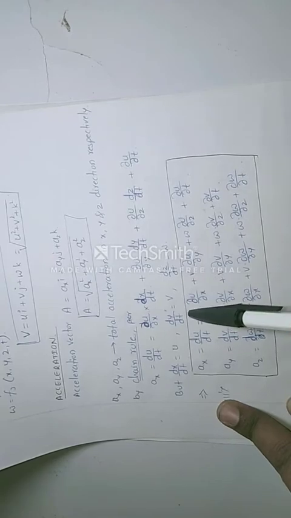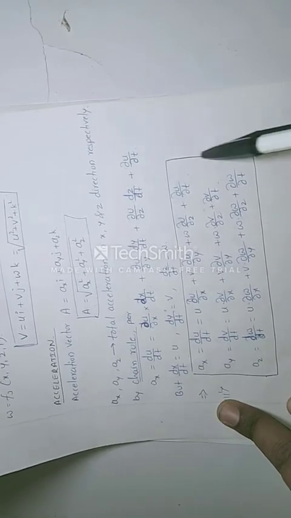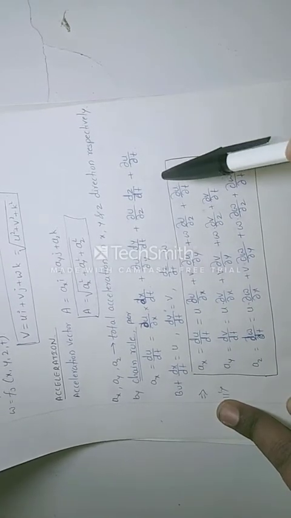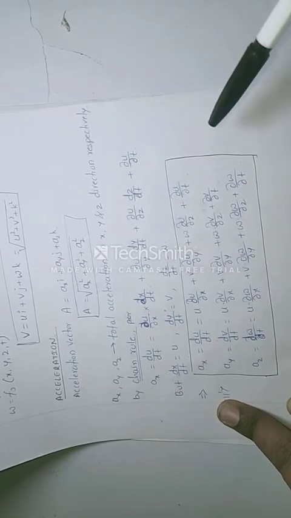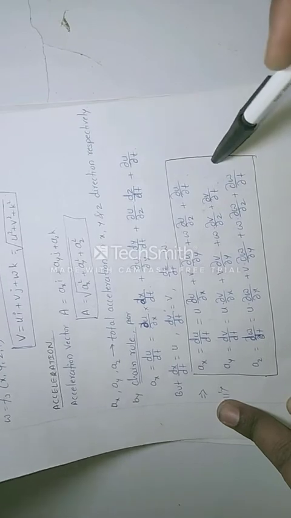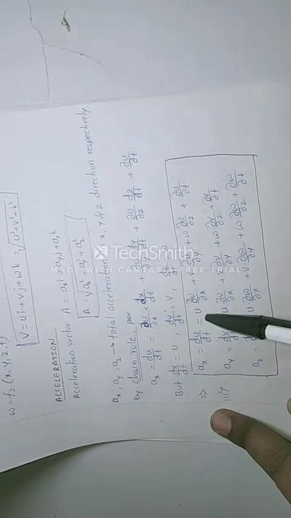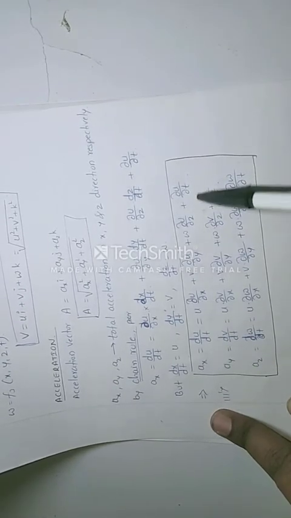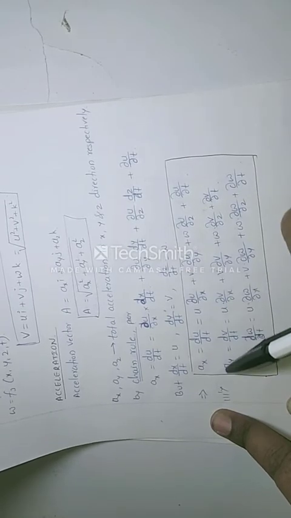In the class I have given you the logic to remember. There is no substitute, you just have to write, practice and remember. So you remember the expression for ax, and based on this you can remember the expression for ay and az. It's very simple.